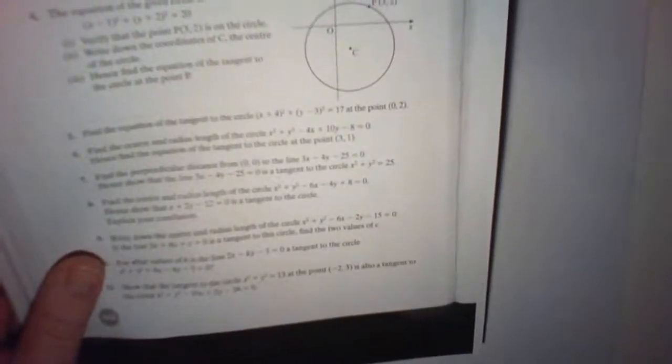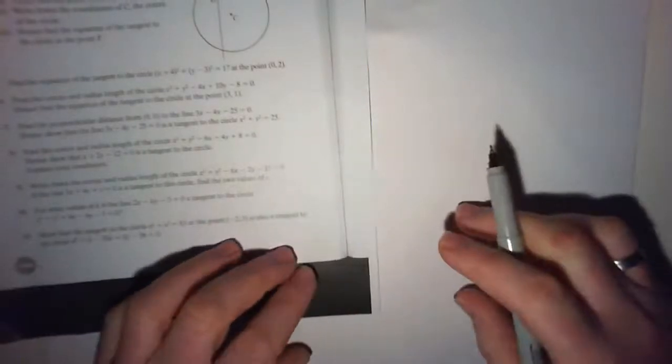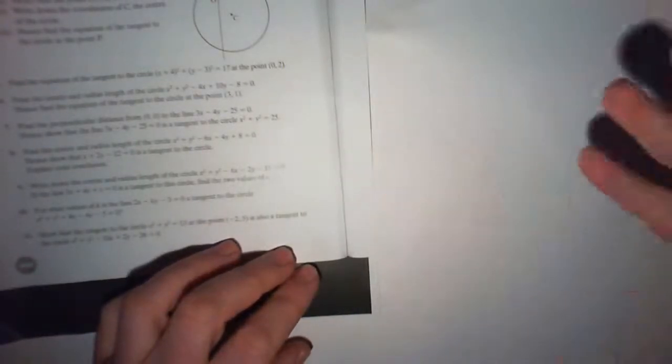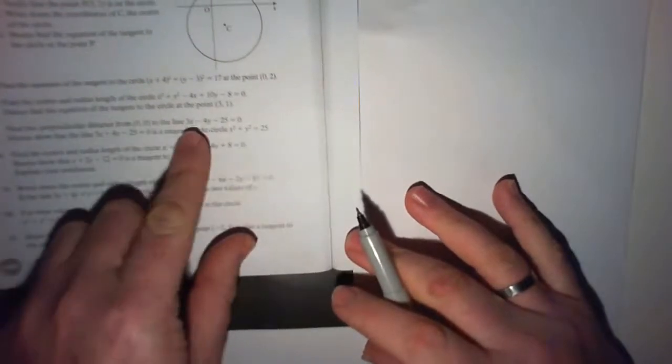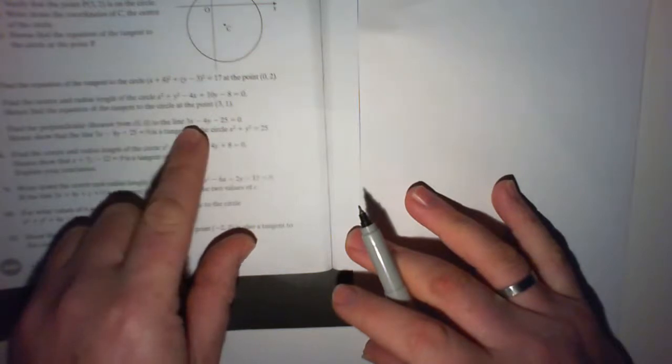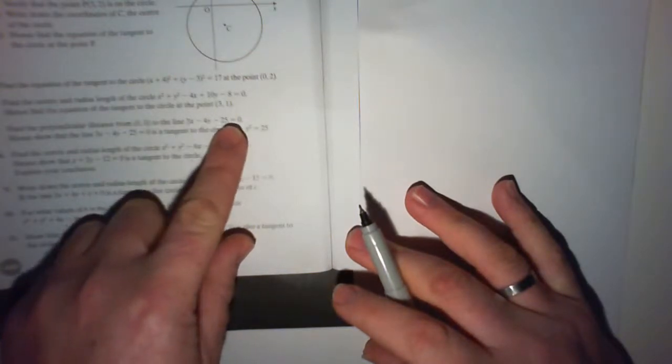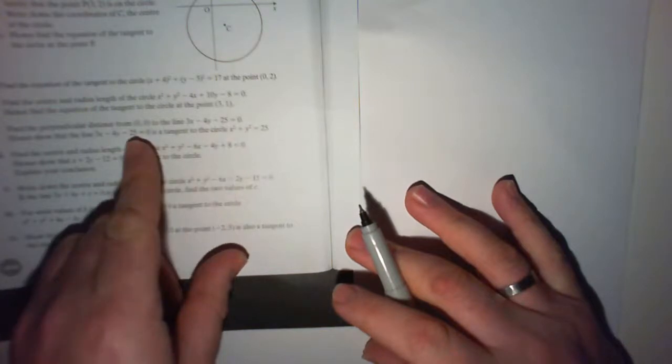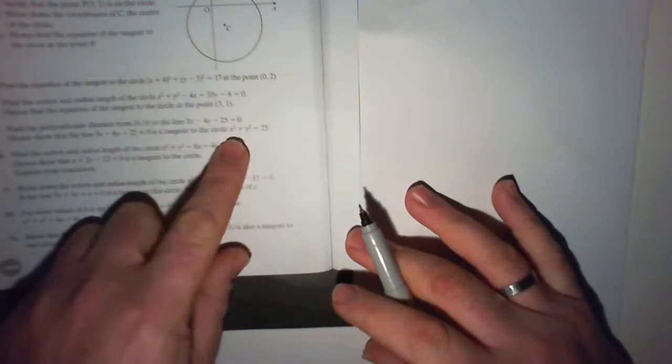So the first one we'll do is a nice easy one where they are flagging what you have and what you need in a lot more detail than maybe you would have thought. In this case, question 7, we have a perpendicular. Find the perpendicular distance from 0, 0 to the line 3x minus 4y minus 25 equal to 0, and hence show that it is a tangent to that.